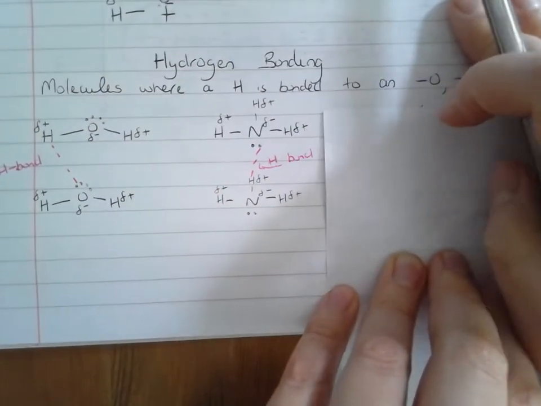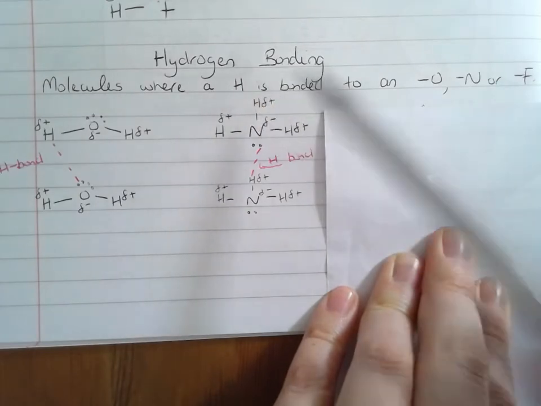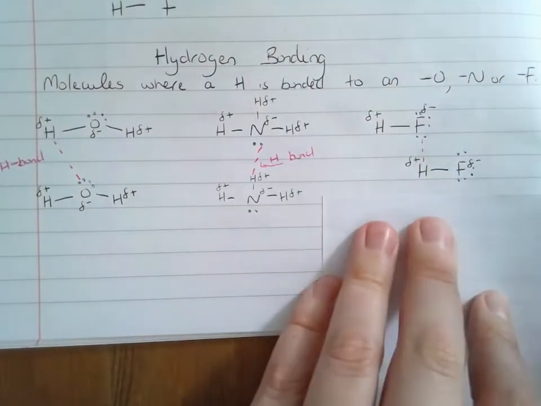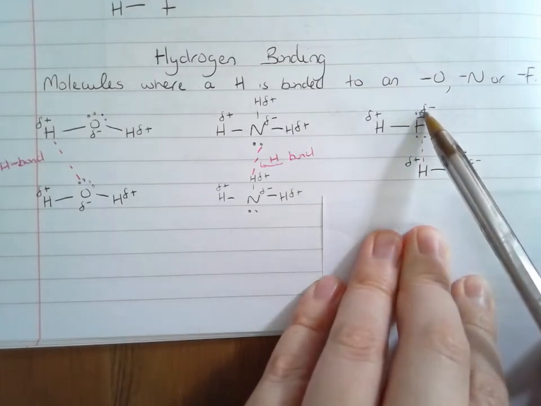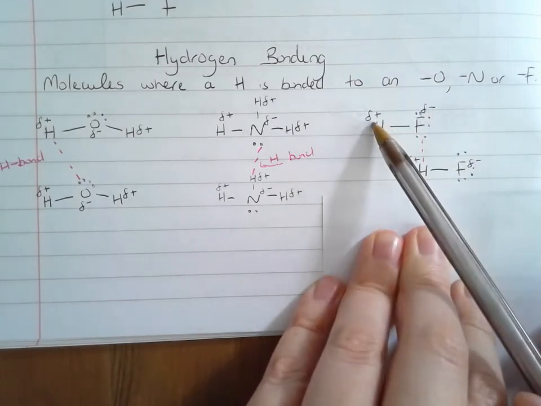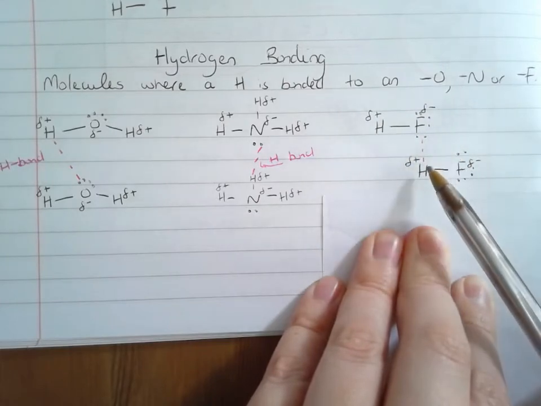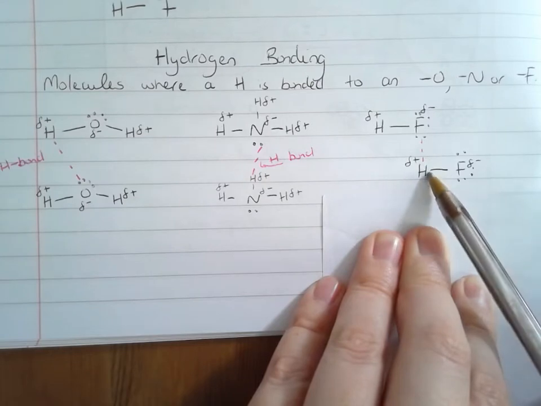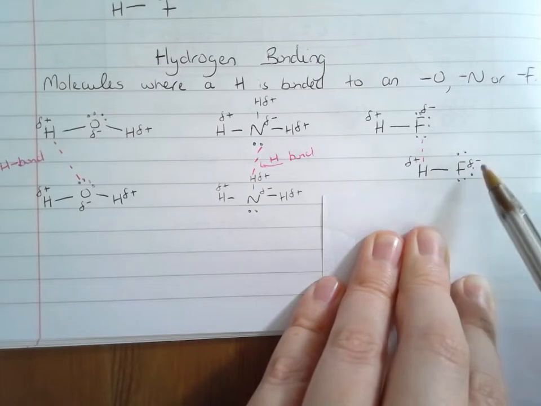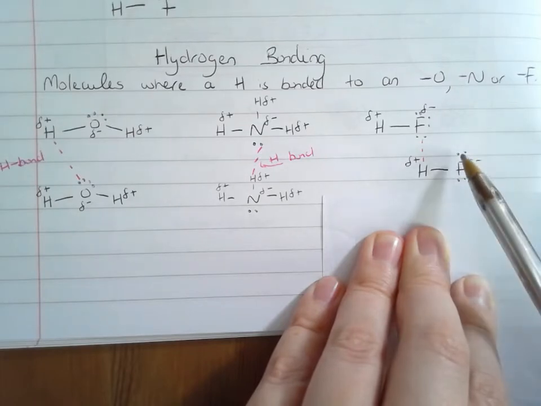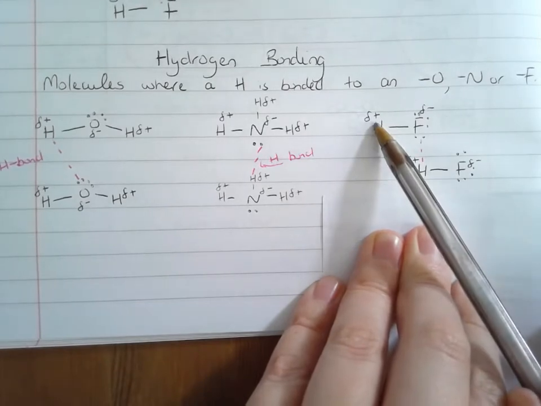A third example, okay, so that's an example of hydrogen bonded to nitrogen. Now we need to look at hydrogen bonded to fluorine. So I've just got hydrogen bonded to fluorine. Again, fluorine is more electronegative. It has a delta negative charge. Hydrogen is delta positive. And I can draw a hydrogen bond between the lone pair on one of my fluorines and the delta positive hydrogen on the next molecule. Or I could have picked one of these. It doesn't matter which one. I could have picked any of these fluorine lone pairs and drawn a hydrogen bond between this lone pair and the delta positive hydrogen in the next molecule.